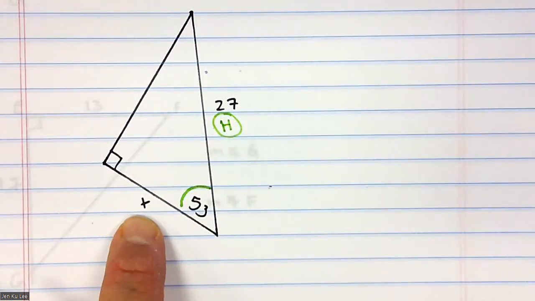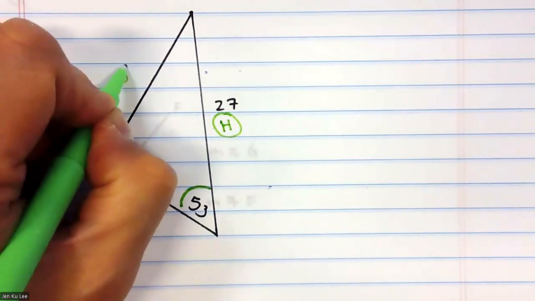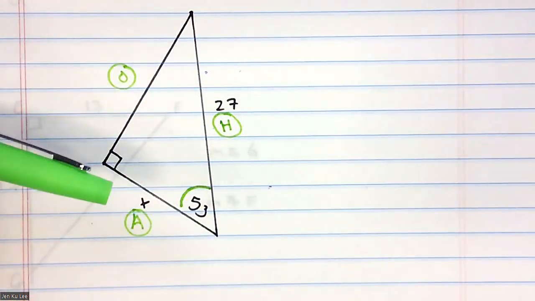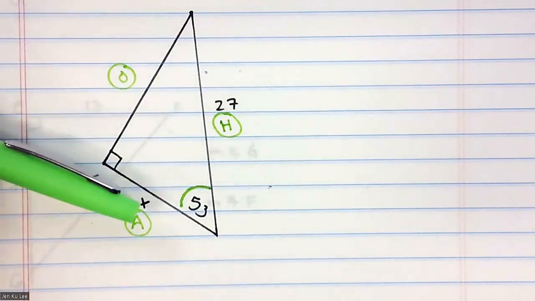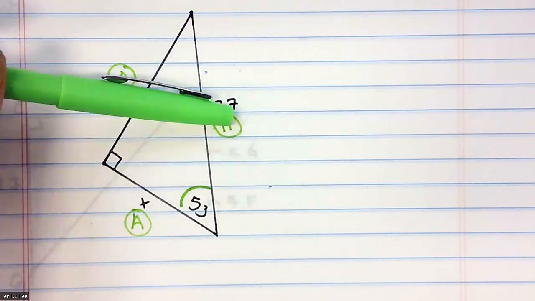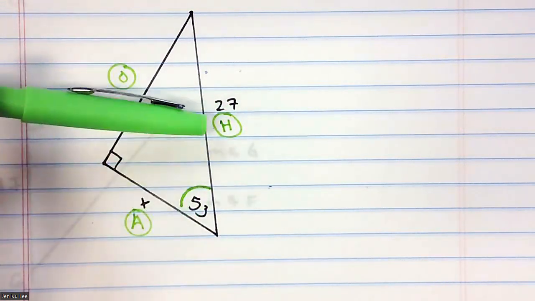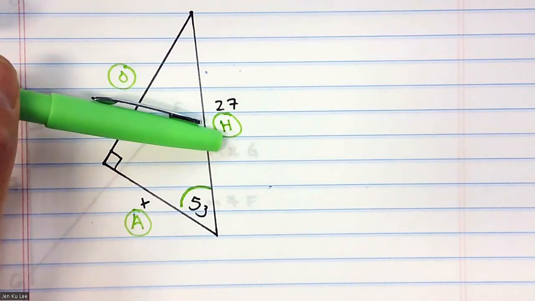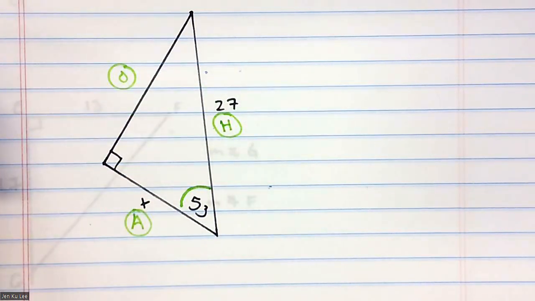This side x will be my adjacent side. So then this is my opposite side, right? I have the angle, I have x, I have 27. I have the angle, I have my adjacent side and my hypotenuse, right? I need my adjacent side, I have my hypotenuse. So what trig function deals with A and H?